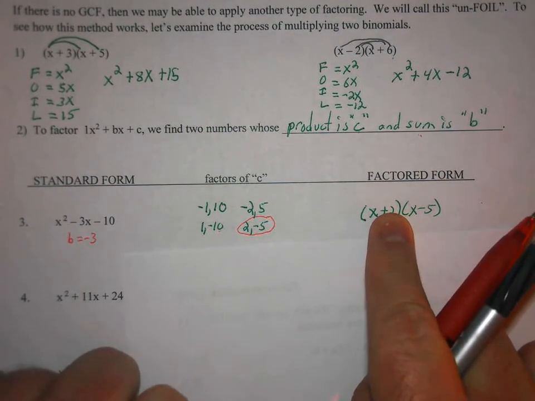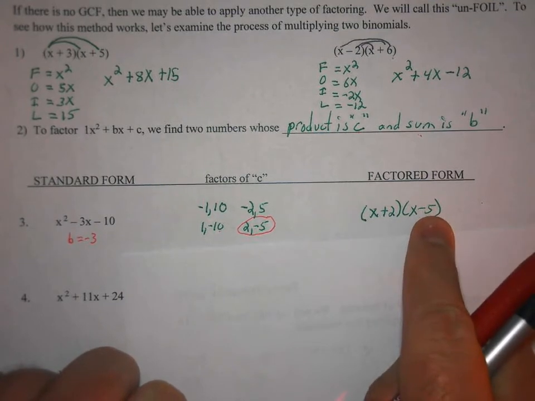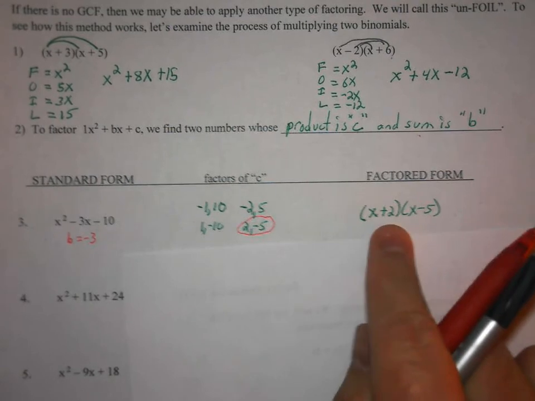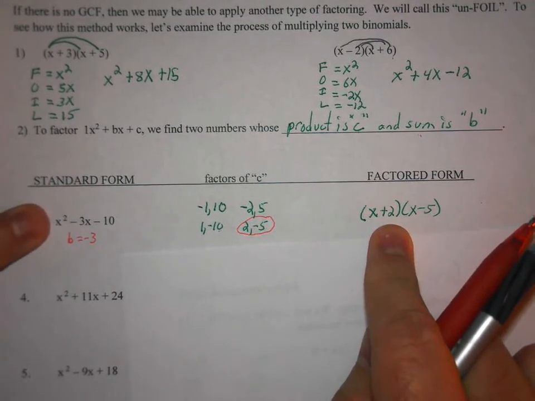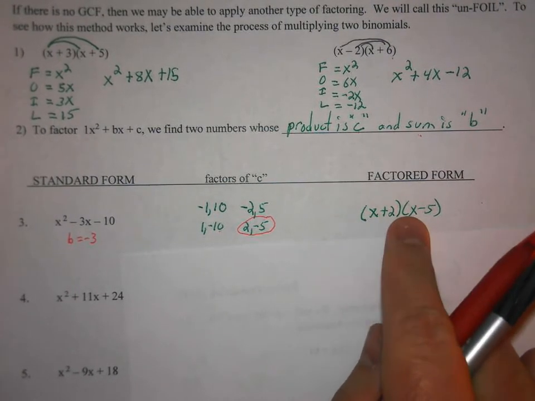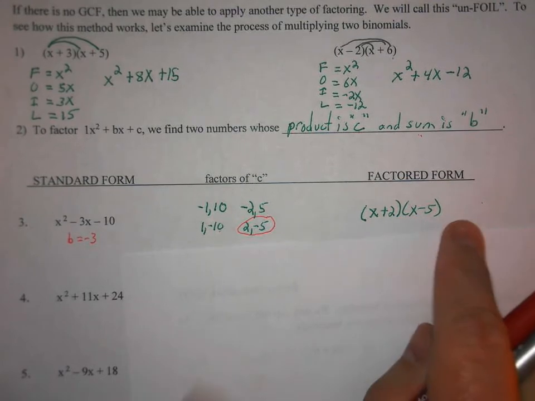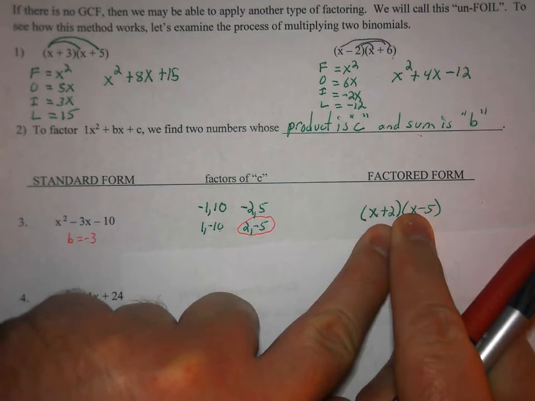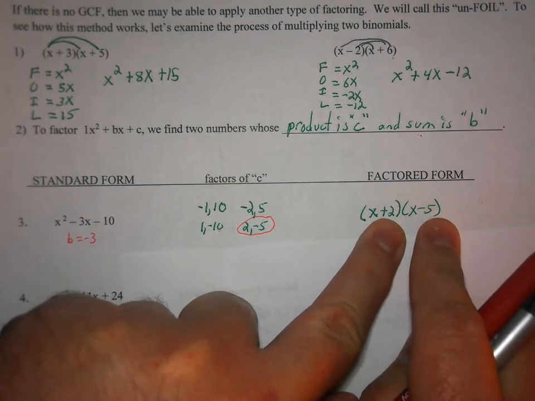So one of them has a plus 2 with it, the other one has the minus 5. You can see that if you were to FOIL that out, you should get what you started with. So x times x is x squared, and then minus 5x plus 2x gives you negative 3x for the middle term, and then 2 times negative 5 is negative 10.